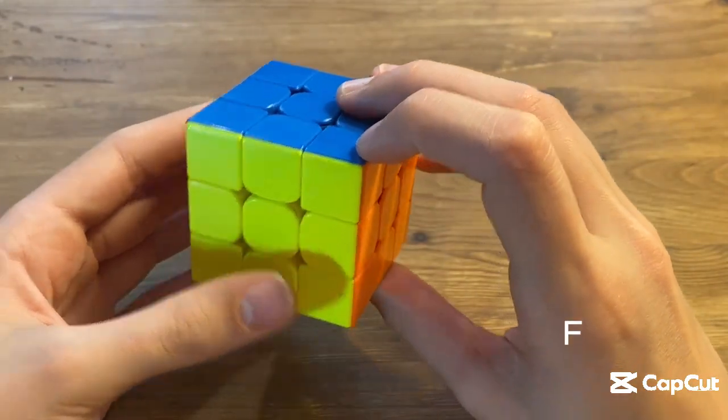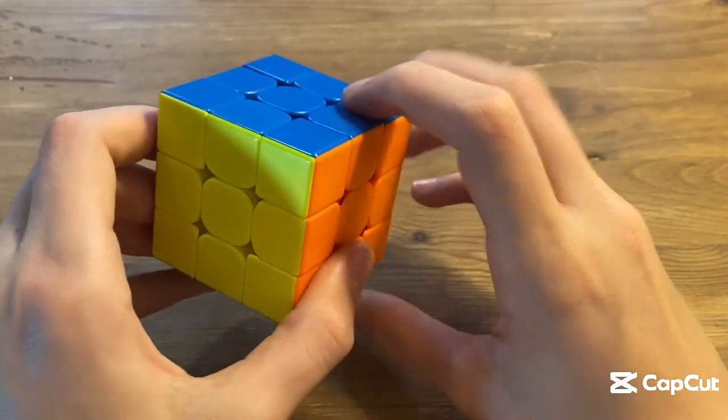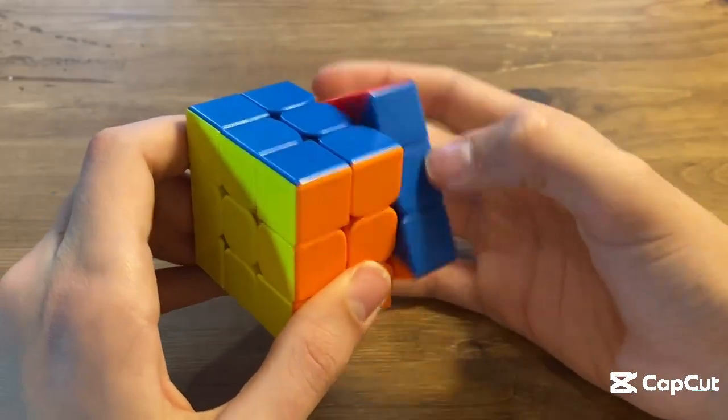F stands for front since it is the front of the cube. This is clockwise. This is counterclockwise. B stands for back because it is at the back of the cube. This is clockwise. This is counterclockwise.